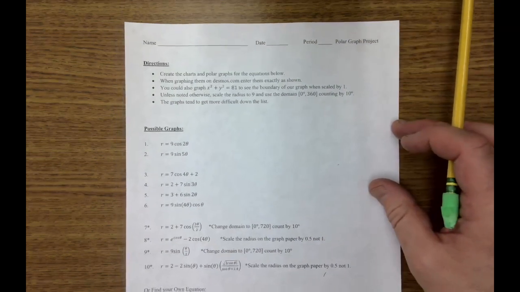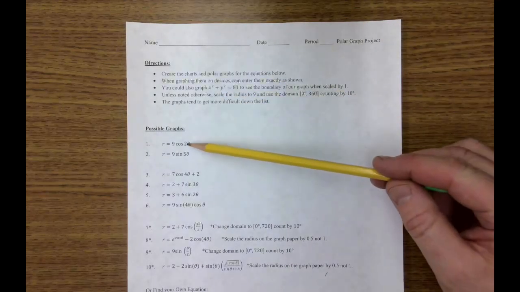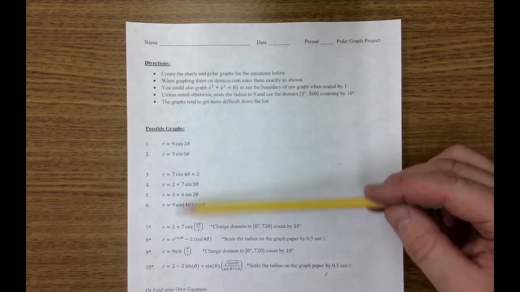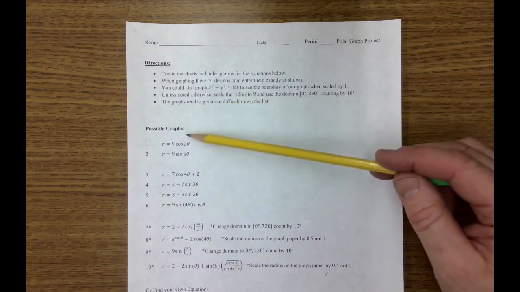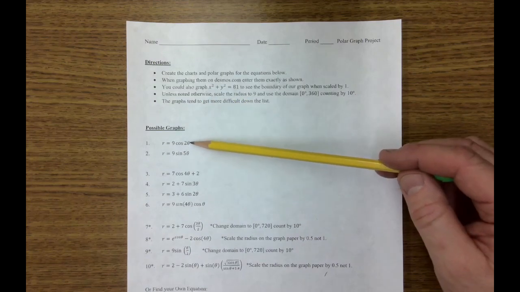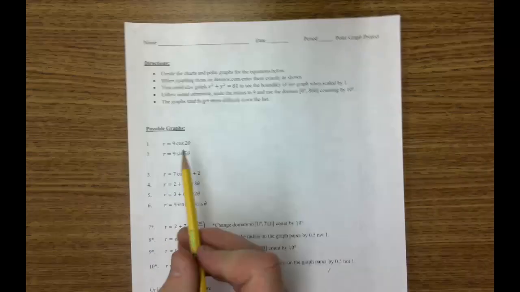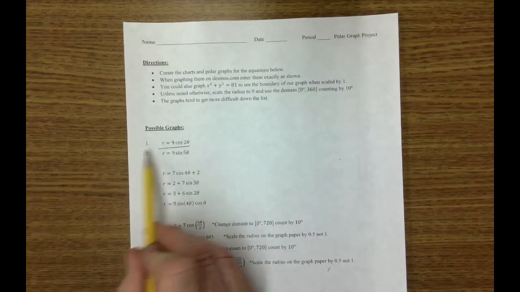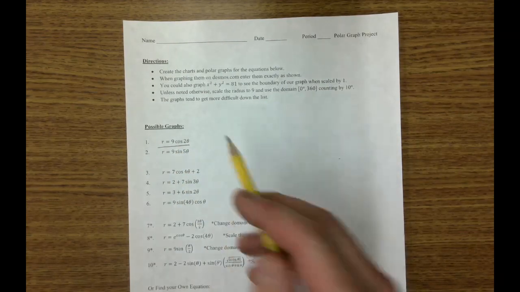All right, first off, our job is to graph these functions here, and there's a whole bunch of them, and they are more difficult as you go down. So we're going to start off with one of the easy equations here, and we're going to graph this equation. Well, these are polar graphs. It is not in rectangular.